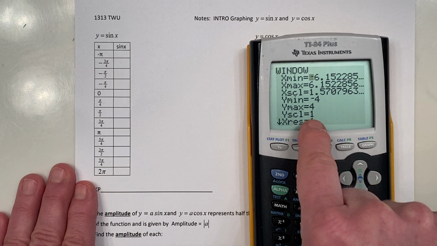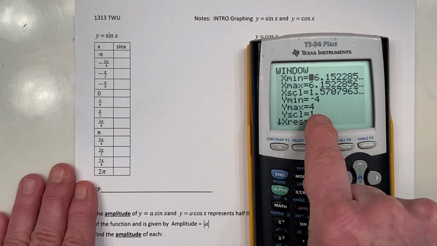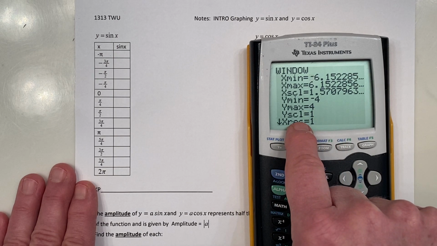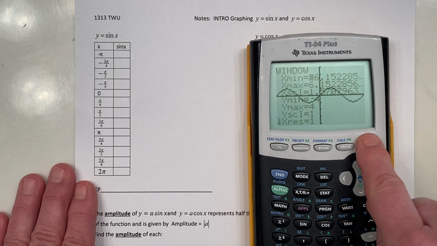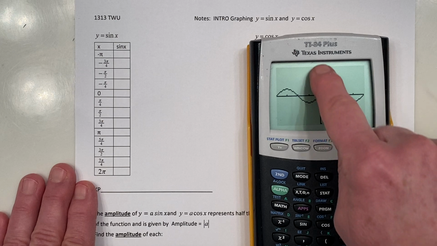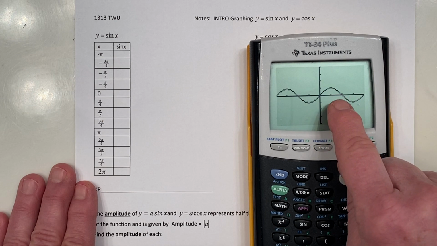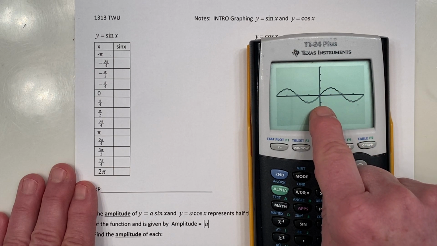To see how high and low it goes, I can see that the zoom trig window is set along the y-axis to be going from -4 to +4, and we have scales or tick marks at every 1. So I'm going to go back to the graph, and I can see along the y-axis that I count off by 1s. It looks like the sine graph goes as high as 1 and as low as -1.